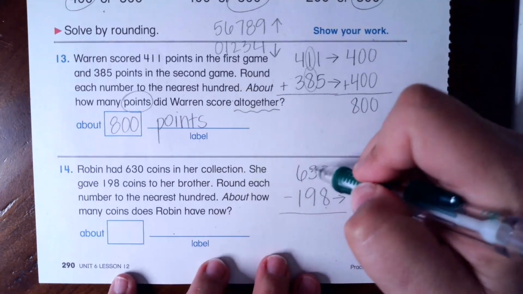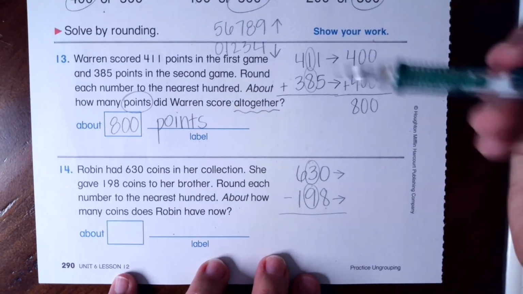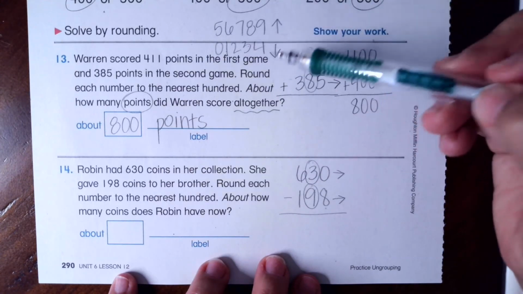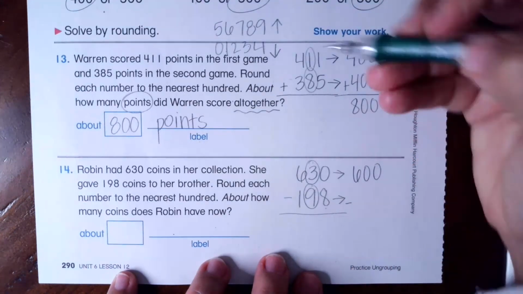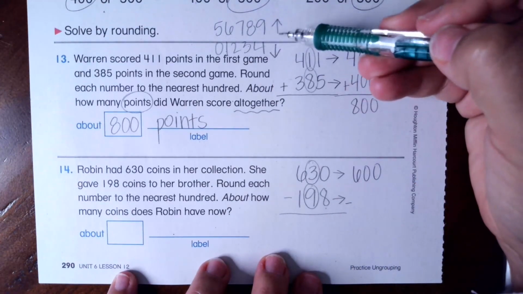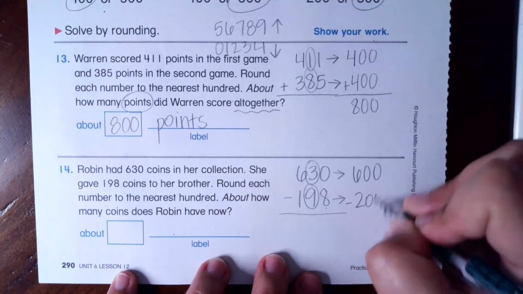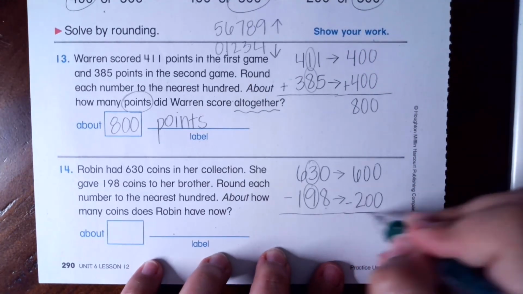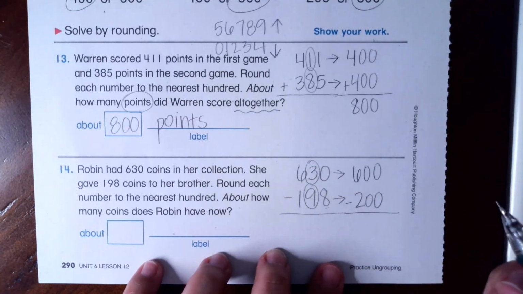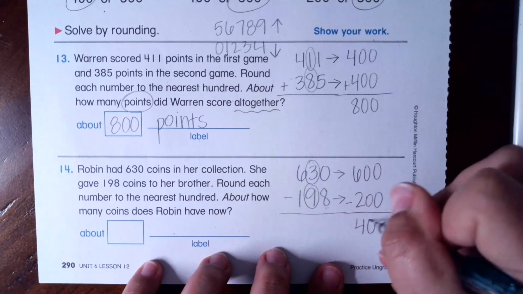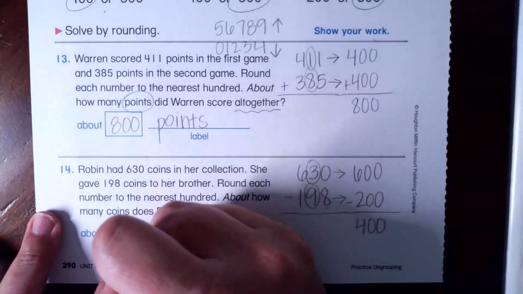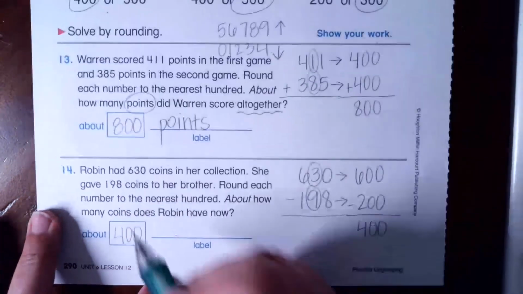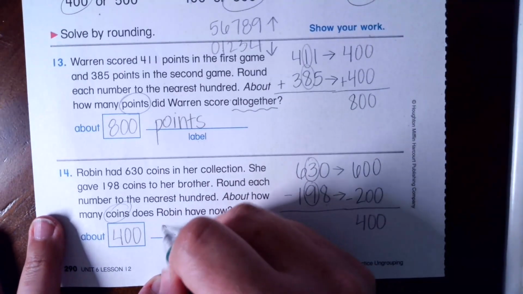So we want to circle our tens town. So I know if I have a 3, it is going to round down. So my hundreds stays the same. And then I have 198. A 9 rounds up. So that gives me a 200. And if you think about it, 198 is very close to 200, right? So when you subtract both of those, you get 400. So about 400, and our label is coins.